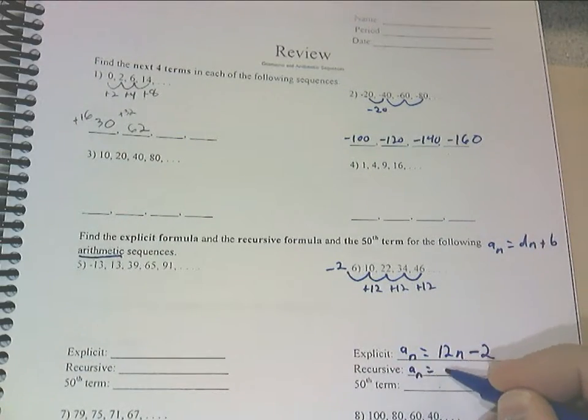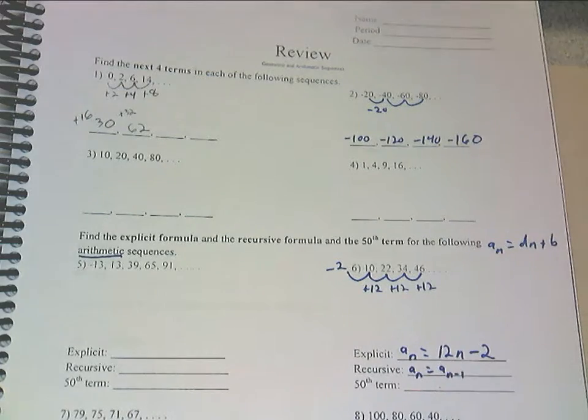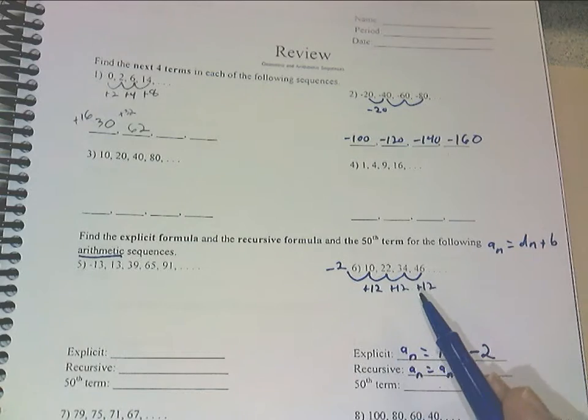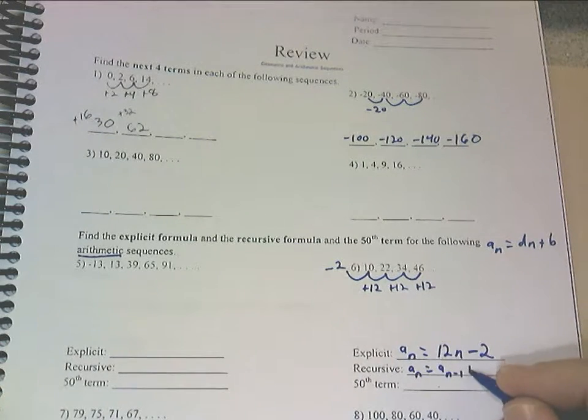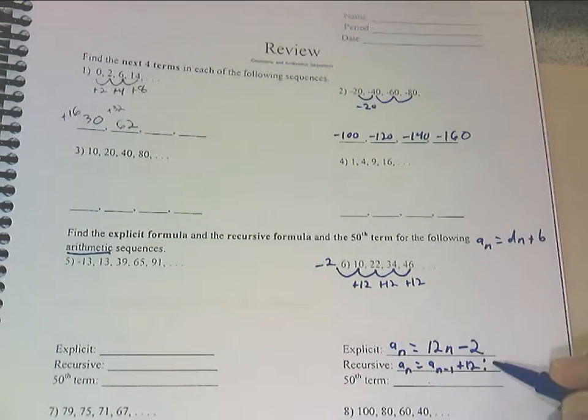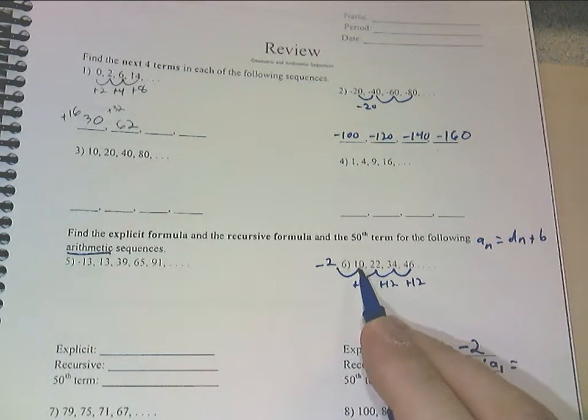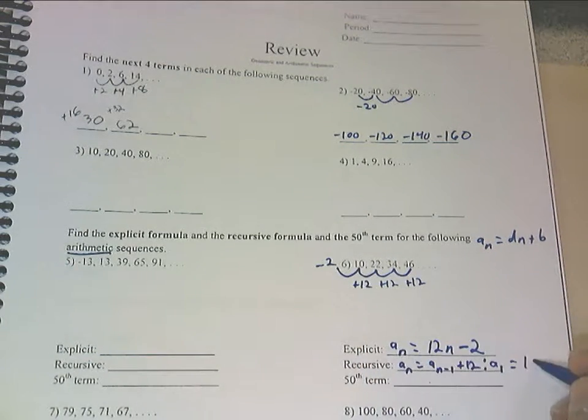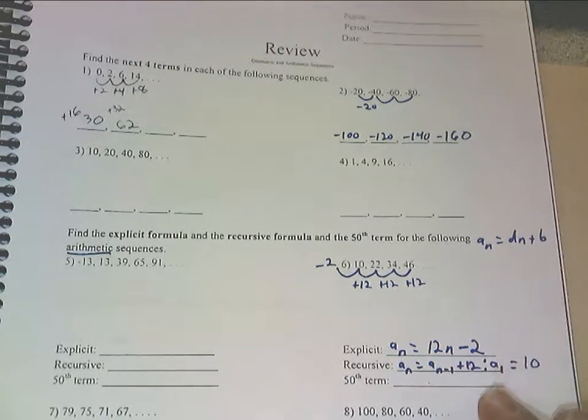A sub n is equal to a sub n minus 1. And then I'm going to put in my common difference. My common difference was plus 12, right? So I would add 12. And then I do a little semicolon because this isn't technically part of the formula, but I need it if I wanted to use the formula for anything. So I need to find the first term, that's what a sub 1 means. And the first term is just the first term you see. Okay, that'd be the recursive formula.